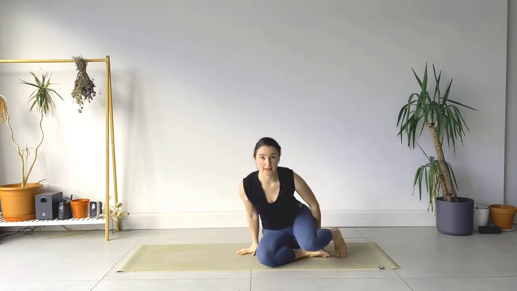Good, and then gently release and come back through to center. A moment here, breathing into the belly. And then we'll gently blink the eyes open if they're not open already, and make our way onto our hands and knees.